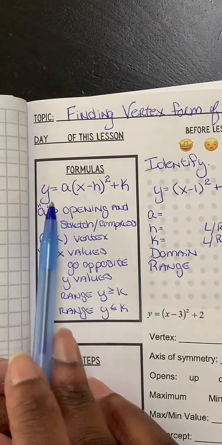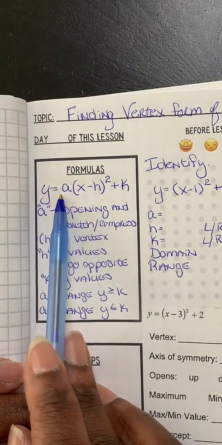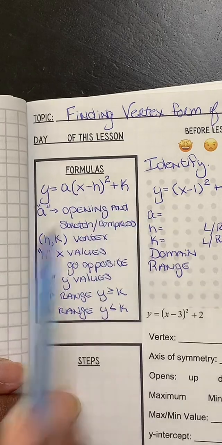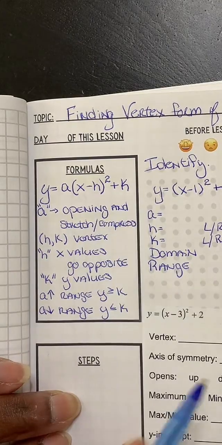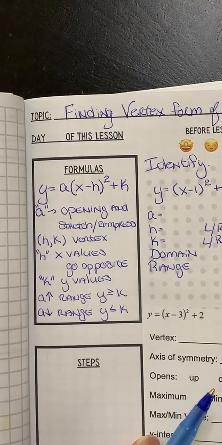So vertex form is y equals a times (x minus h) squared plus k. And you're like, Audrey, it's a whole bunch of letters. Like, what is going on?